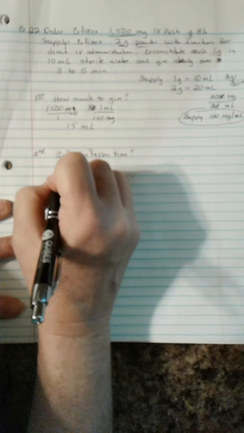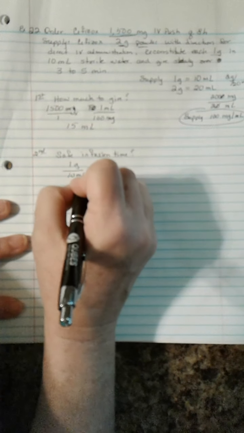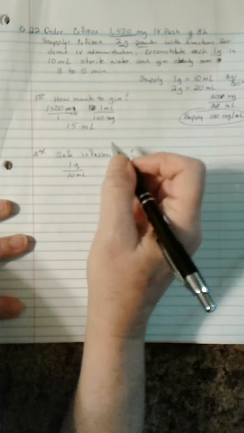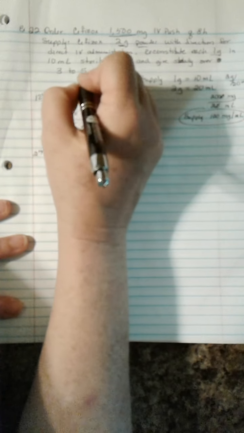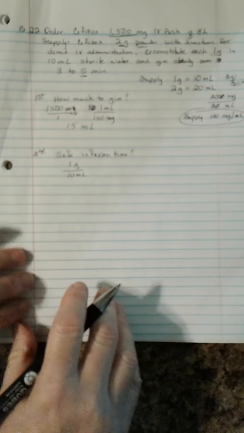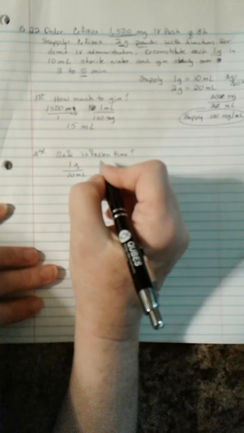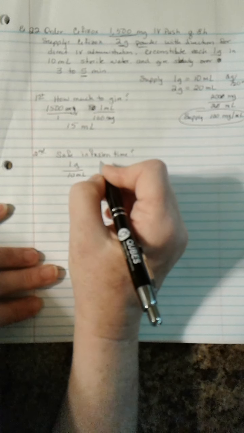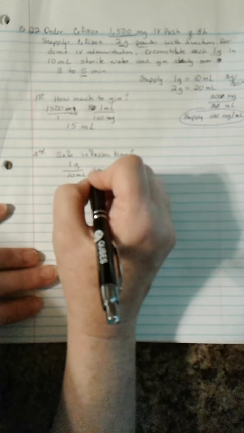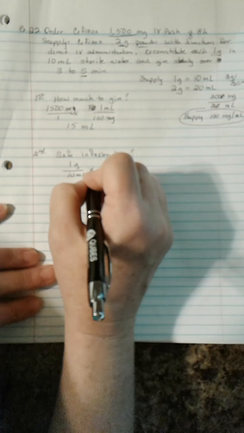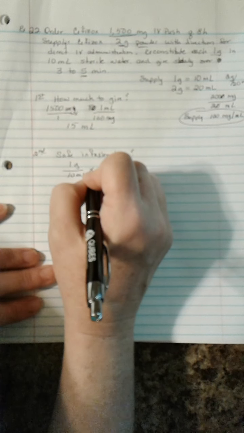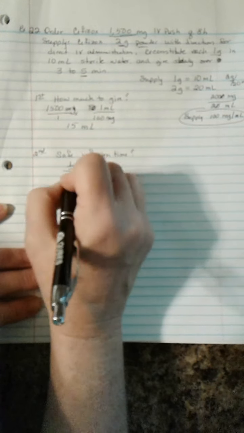And since it's 1,500 milligrams, I'm going to go with the higher. And it's always better to opt with the higher amount. I've done this one wrong. Let me back up.